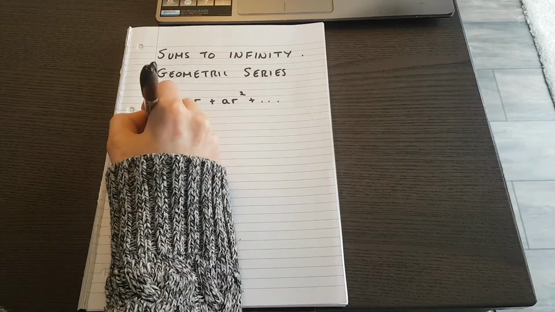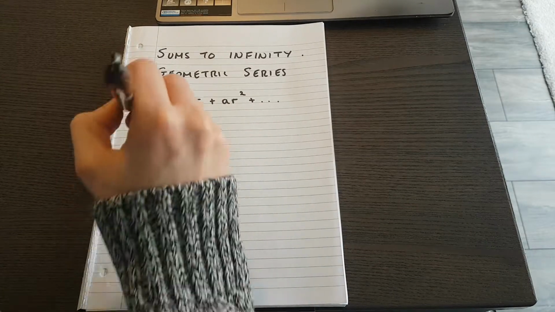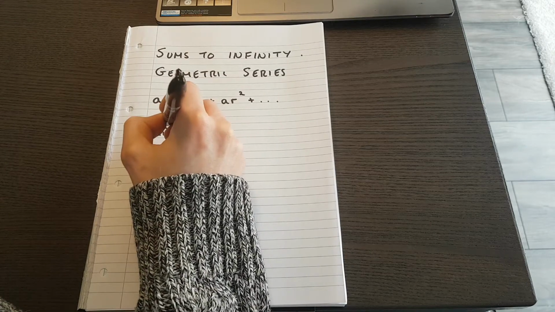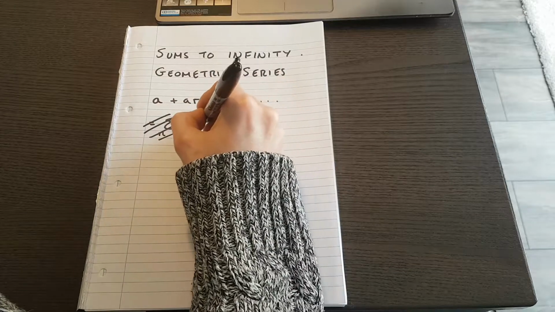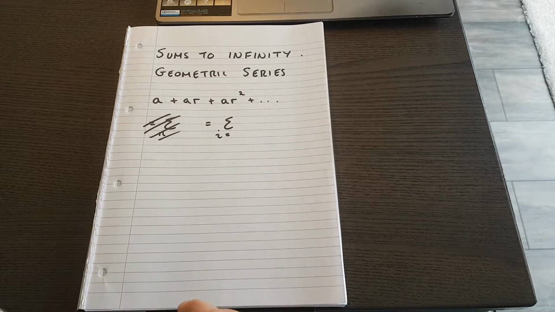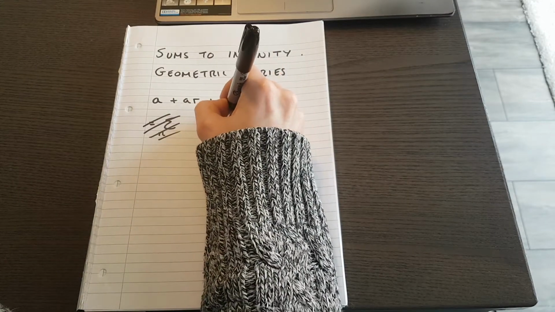That's the geometric series, and this can be written in a kind of compactified notation, where we use this symbol here. It's called sigma. I'm going to let the index be i, and I'm going to go i from 0 to infinity.